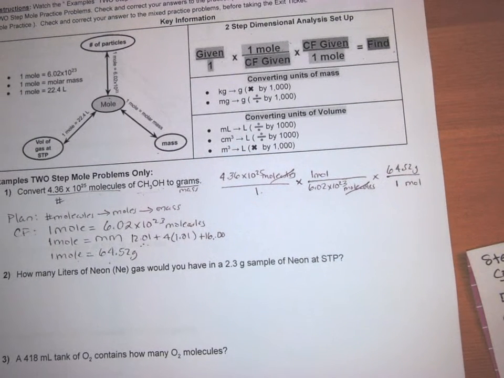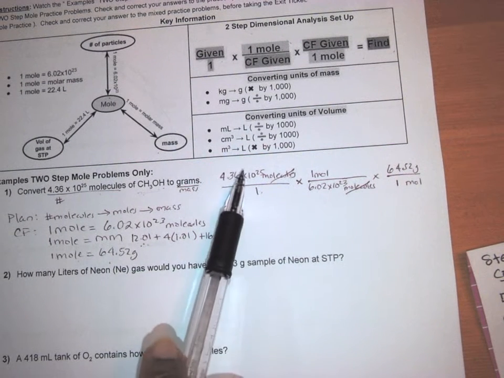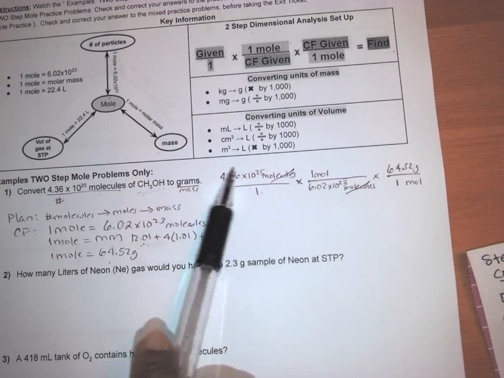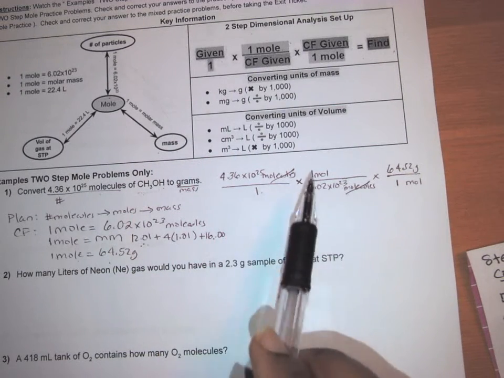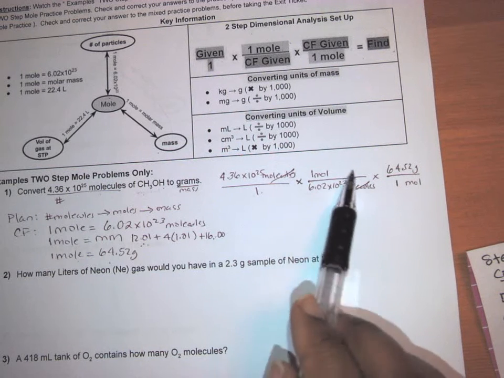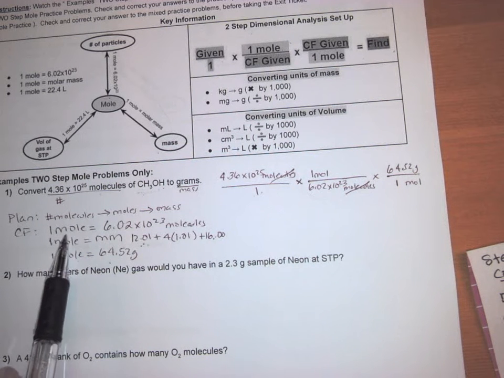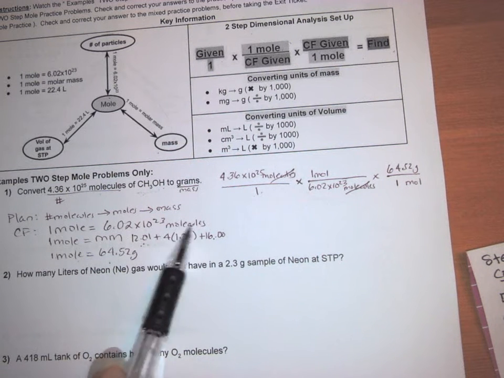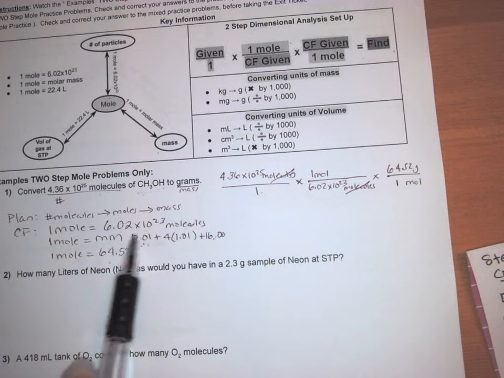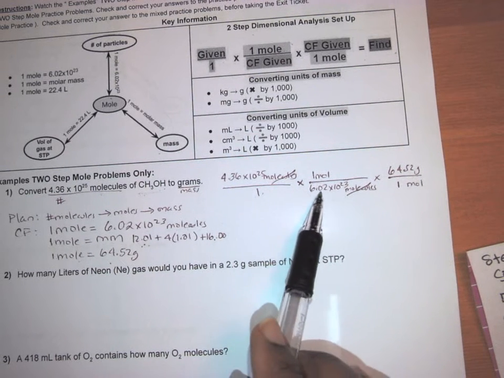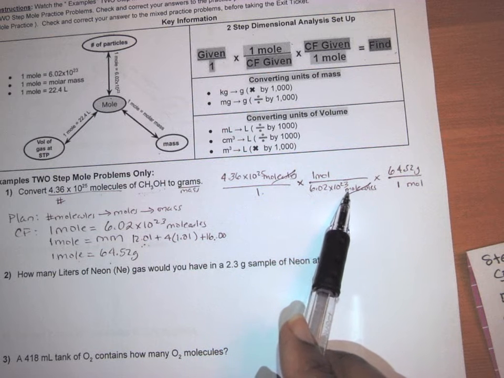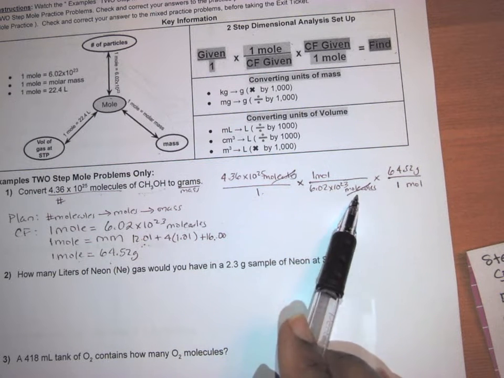So let's just pause for a quick second. I started by taking my given, and I wrote it over 1. That's this first part here. Then the second fraction comes from my first conversion factor, 1 mole is equal to 6.02 times 10 to 23 molecules. I took this equation and turned it into a fraction. I put the 1 mole on top and then the 6.02 times 10 to 23 molecules on the bottom, so the number of molecules will cancel out.